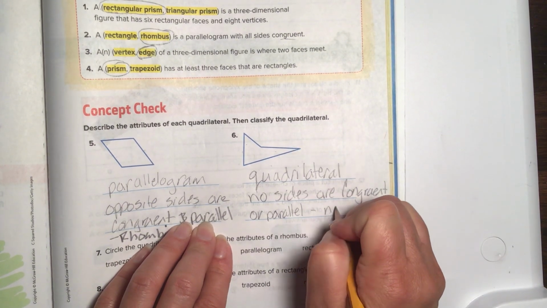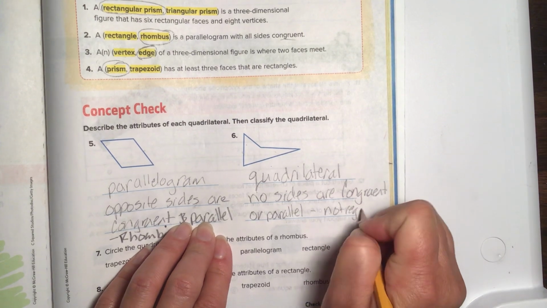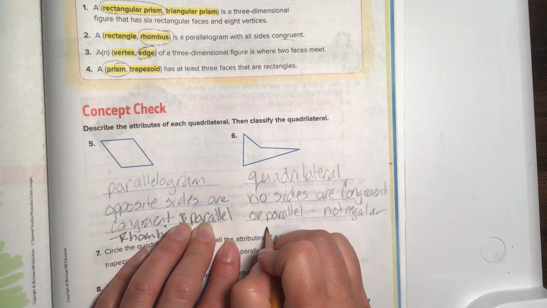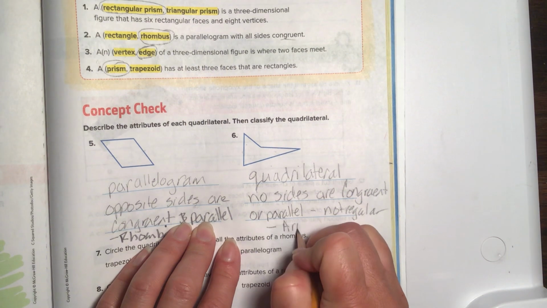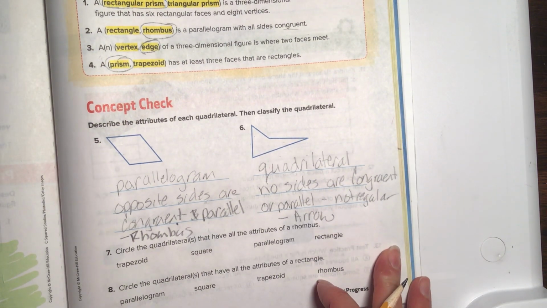It is not regular. Then I'm also going to put down here, it's an arrow. I like to try and give as many details as possible when classifying quadrilaterals, just so you've covered all your possible answers.